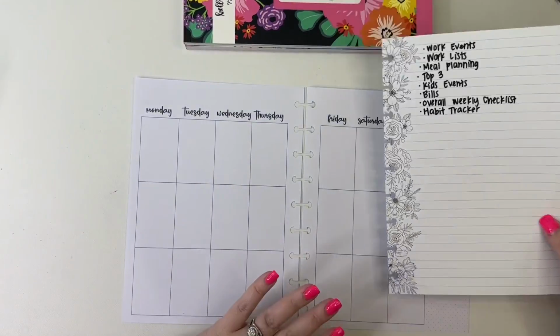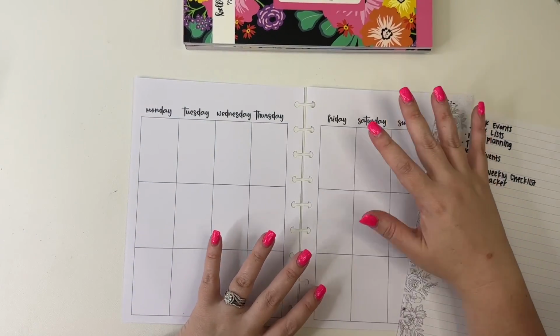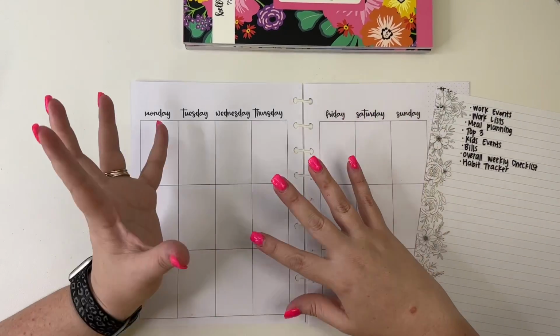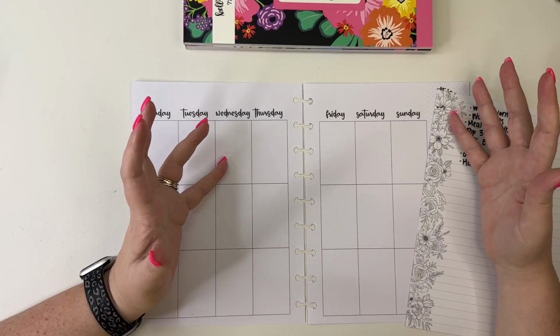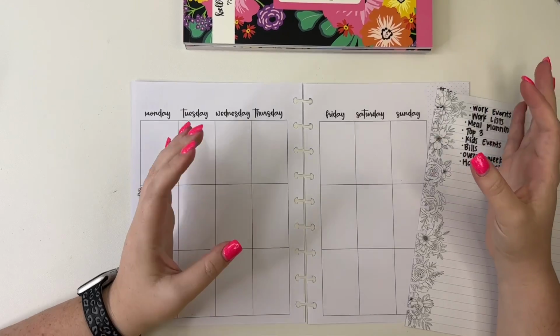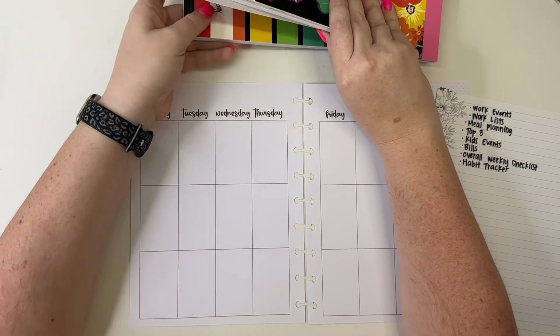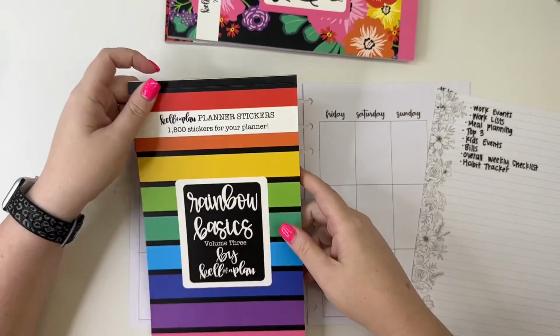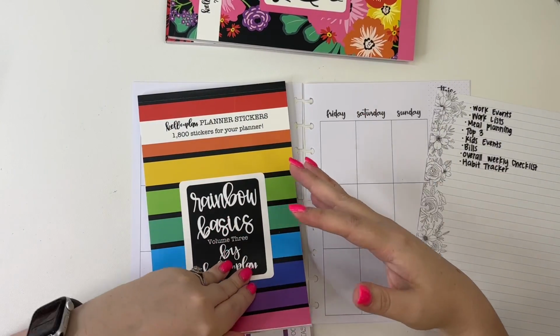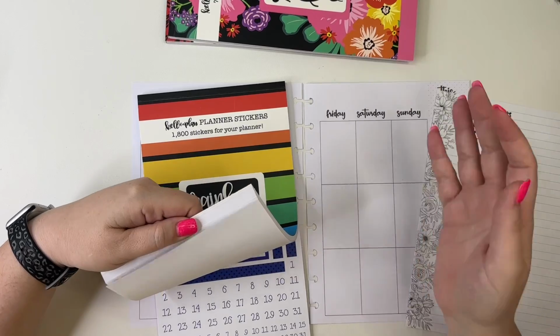And I'm just going to set up how it's going to look every week, and then you can basically copy and paste it every single week, but with different stickers. The great thing about our sticker books is that you get the same stickers in a lot of the different books. So you can easily have a similar spread, but using different sticker books.